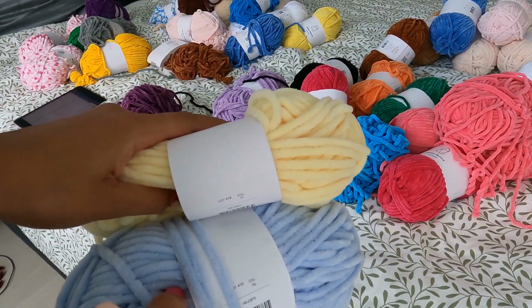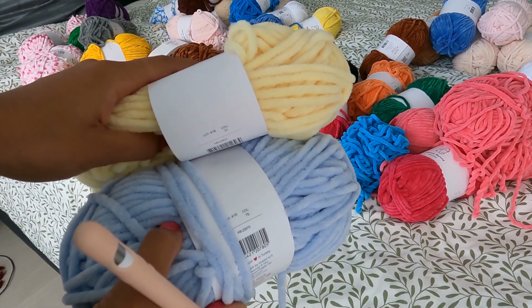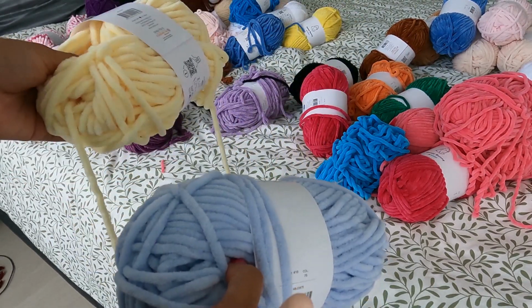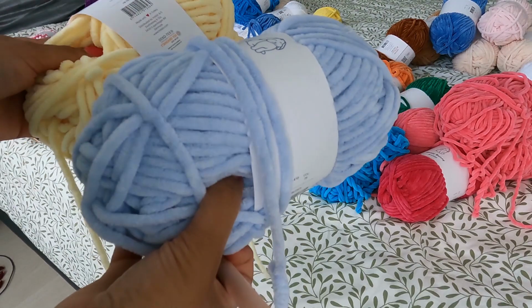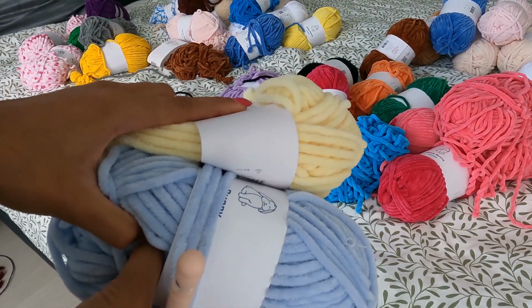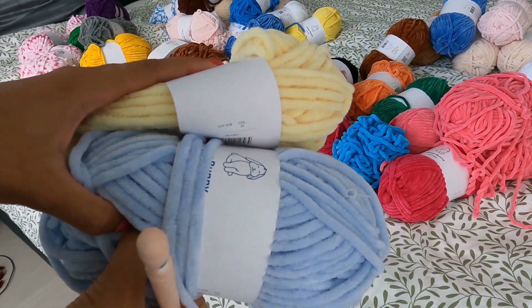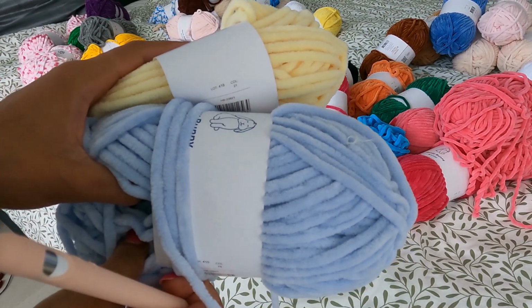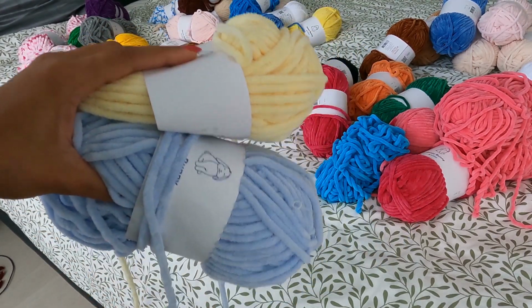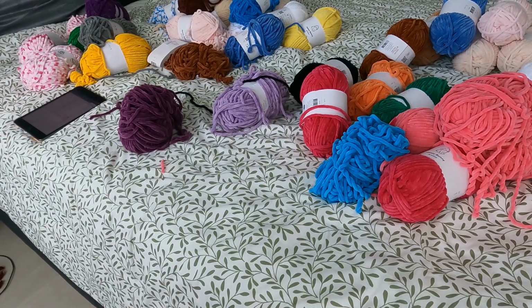These two I am using to create a pattern actually. I have used this blue one to make an order recently, so I did write it down, but if someone orders it, I would most likely need to buy new ones of these. So I'm going to keep these ones separately.